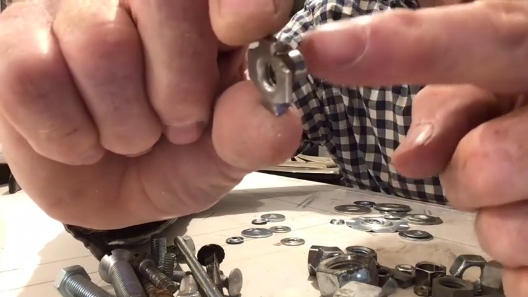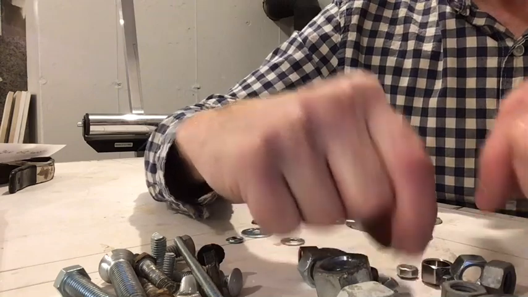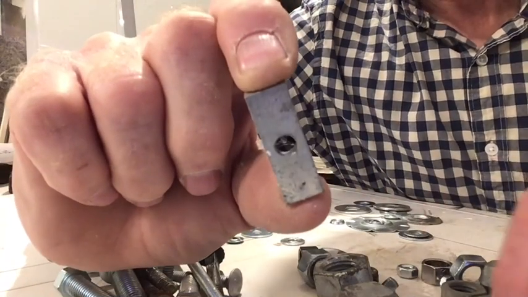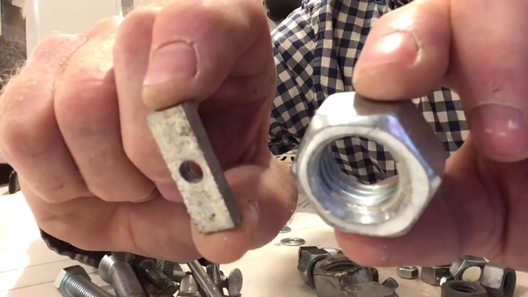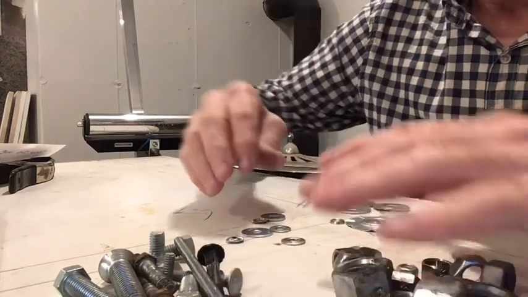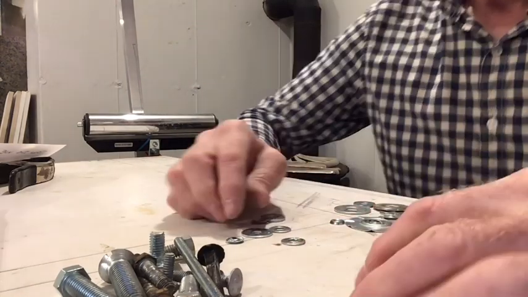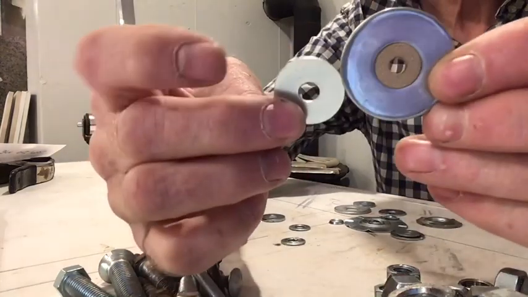And it's threaded on the inside. We can also see this. This is a nut too. It doesn't look like the typical nut that we think of, but it has threads on the inside. So we can categorize all of these items into the same pile. And then what we have left in our pile, because we only had 3 different items, are washers.